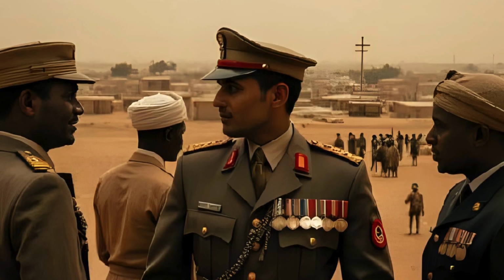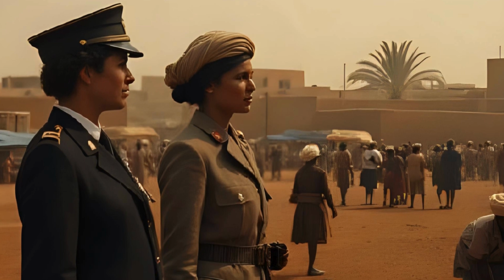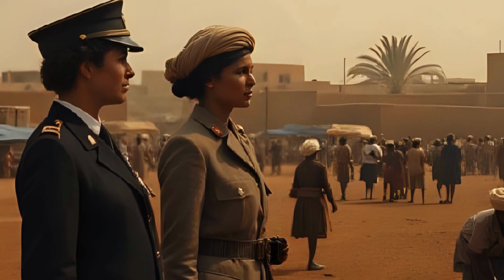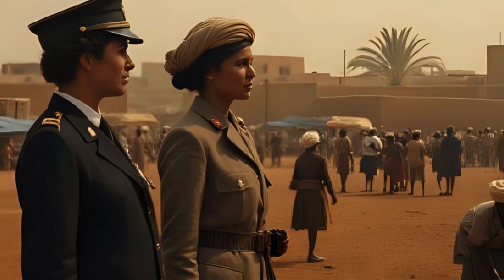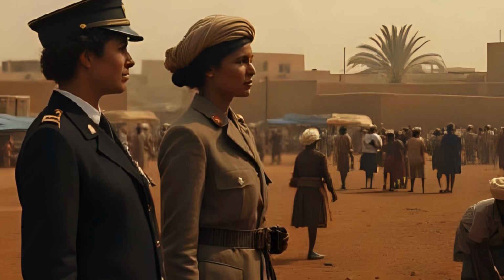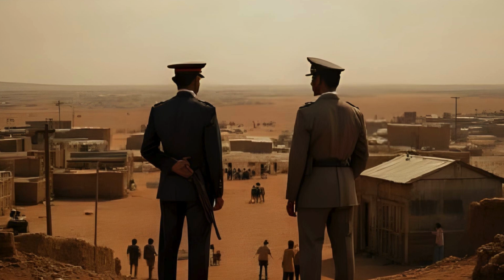In the south, they limited northern influence, encouraged Christian missionaries, and governed through local tribal leaders, fostering a distinct African and Christian identity. This administrative division deepened ethnic and religious divides. The British also exploited resources and suppressed uprisings, while Egypt's role remained largely nominal.